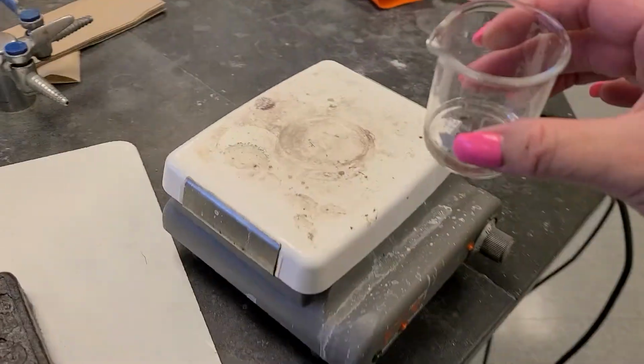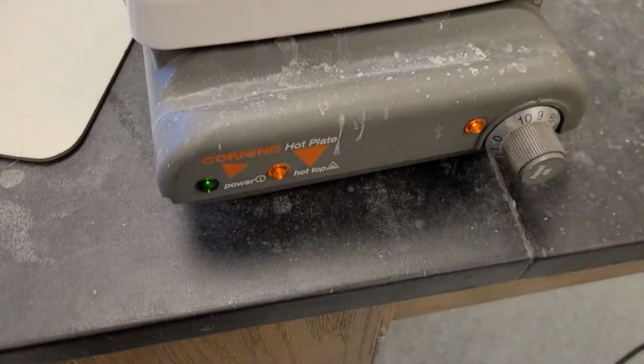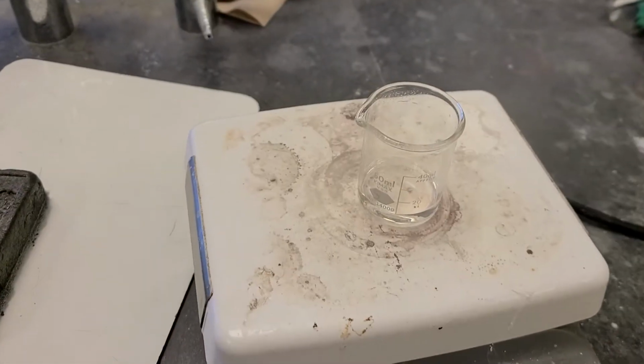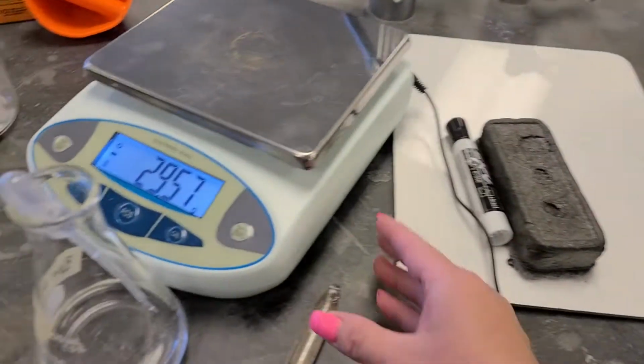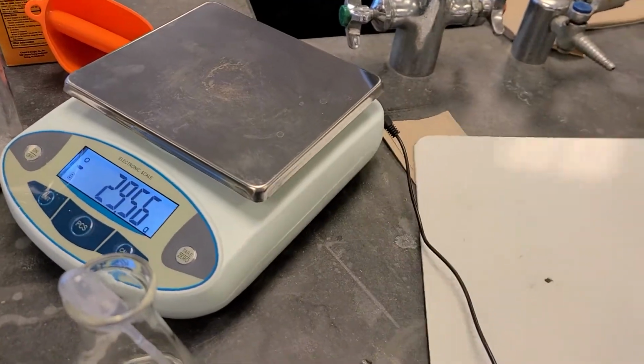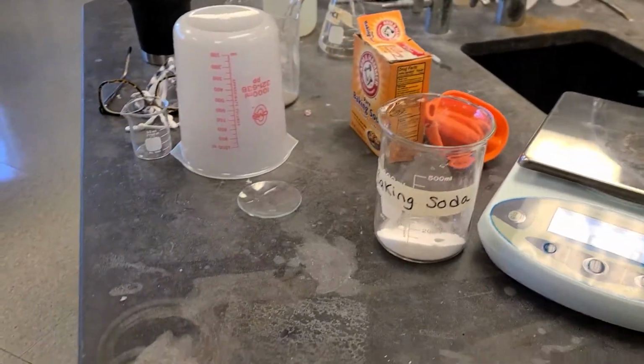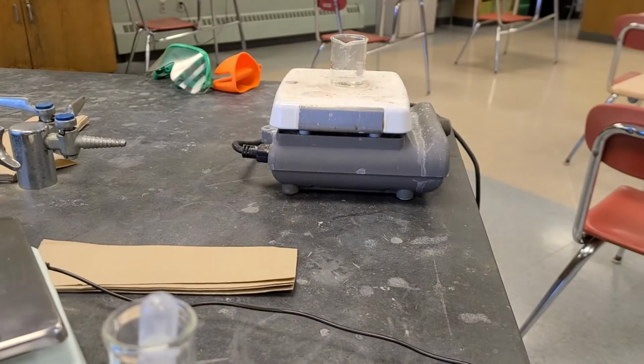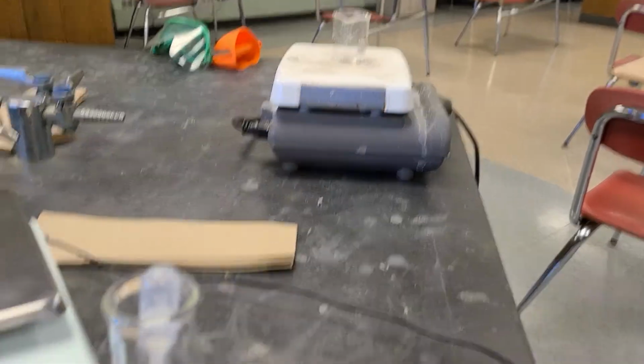I'm going to put the solution on the hot plate at full heat. And we'll wait for that to heat up. While we do that, let's talk about the reaction that's happening. It's going to go pretty quickly over there.